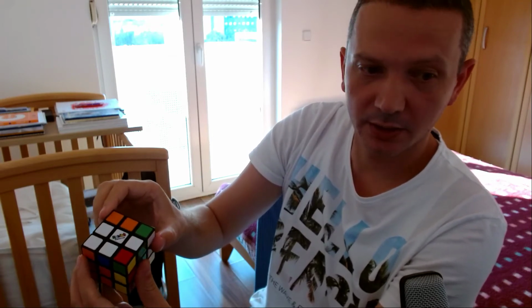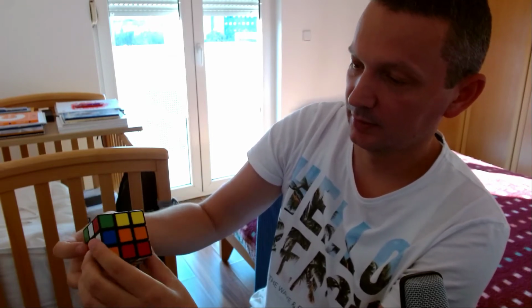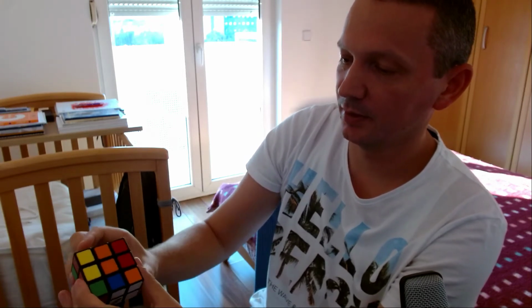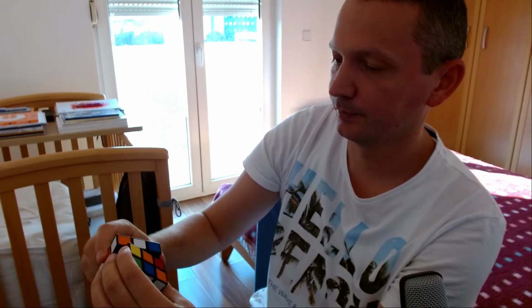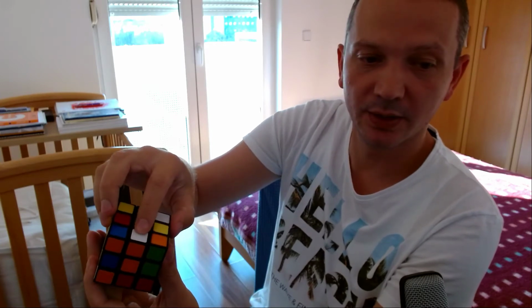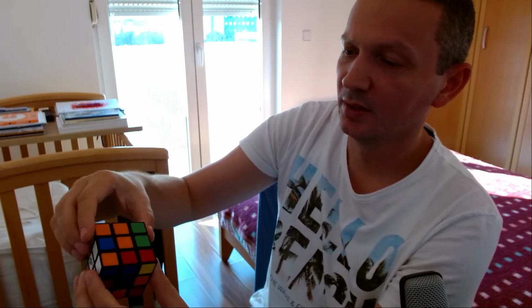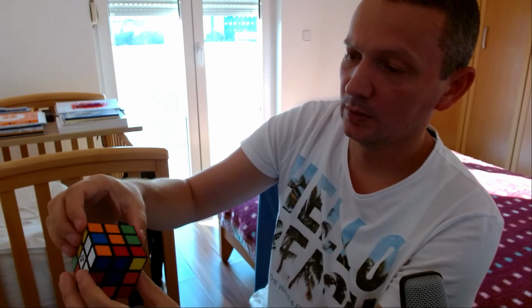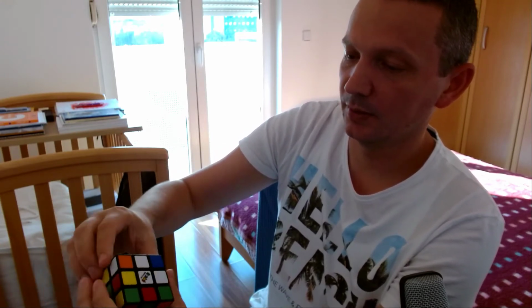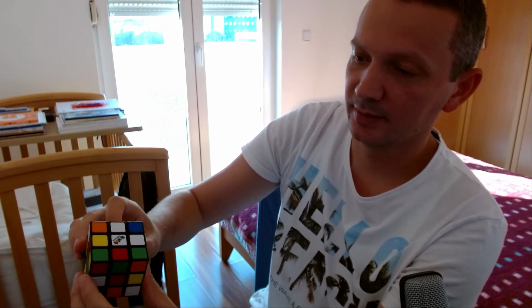So I shall put this orange, sorry, the orange in the middle, together with the white here. And I shall now align it with the white side.